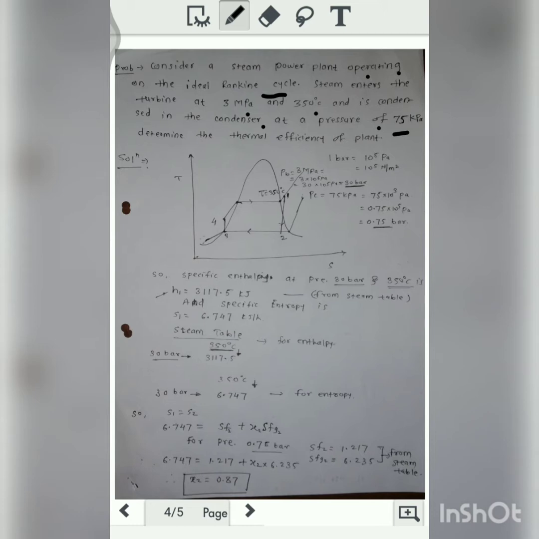Now they have asked us to determine the thermal efficiency of the plant. So what we have to find is the thermal efficiency of the plant. Before finding all the parameters for the thermal efficiency of the plant, we are going to look at the TS diagram. Here is the TS diagram for the Rankine cycle.